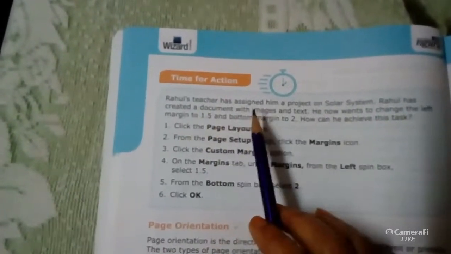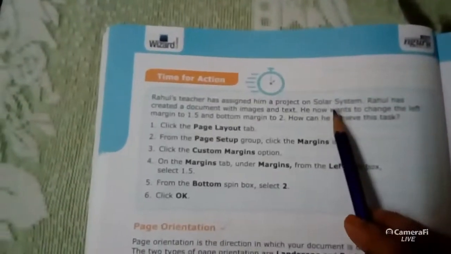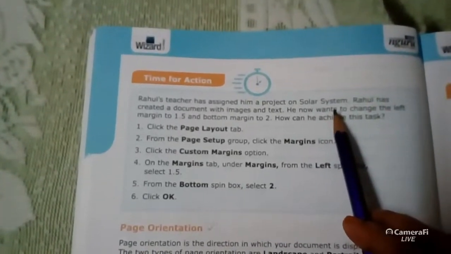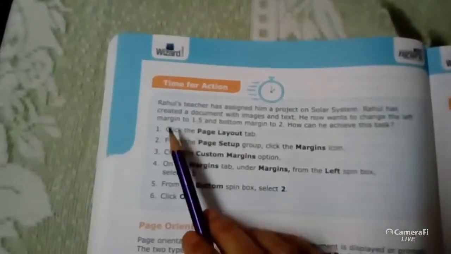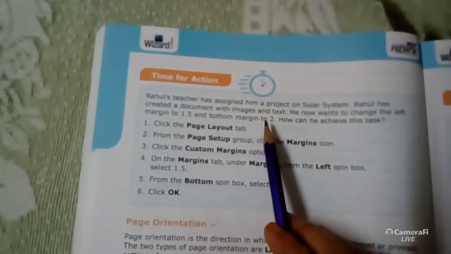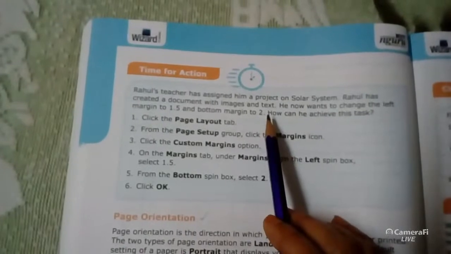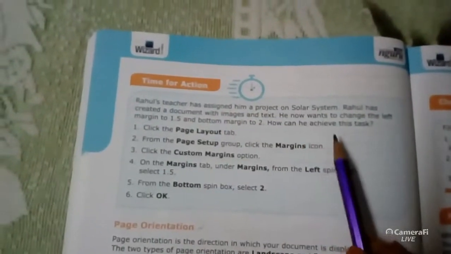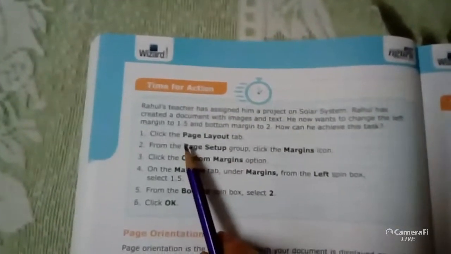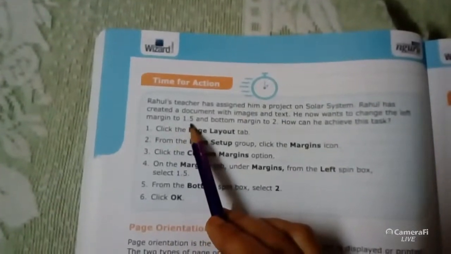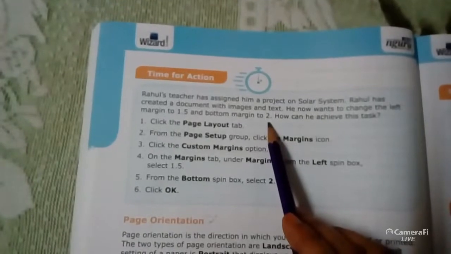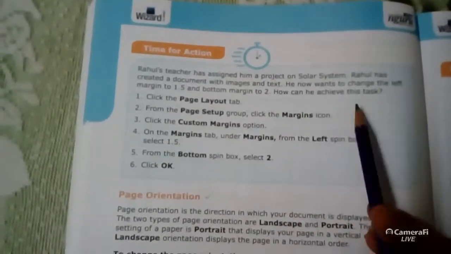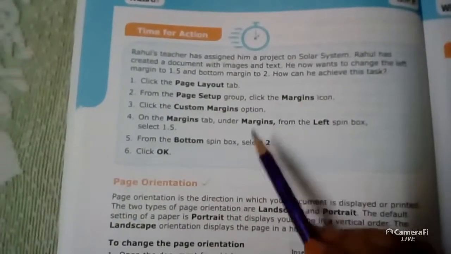Rahul's teacher has assigned him a project on solar system. Rahul has created a document with images and text. He has done. But now he wants to change the left margin to 1.5 and bottom margin to 2. How can he achieve the task? So here you have to write the steps.